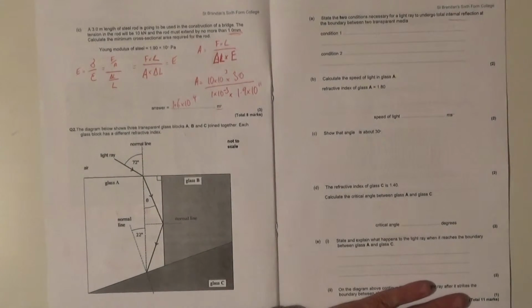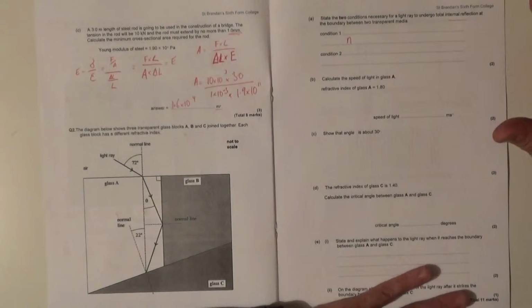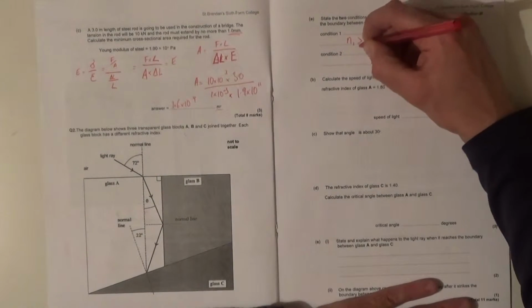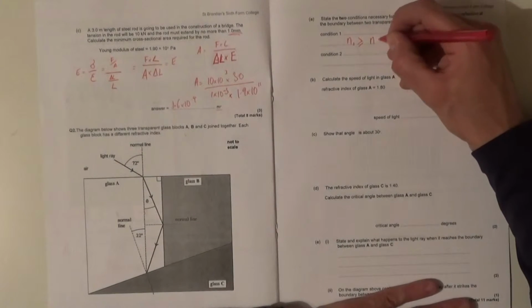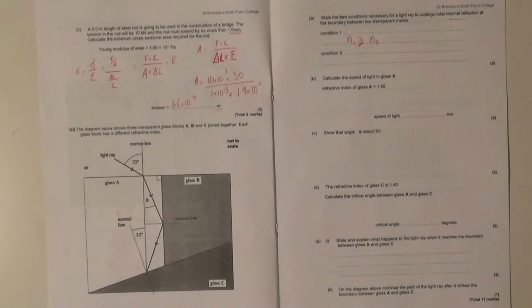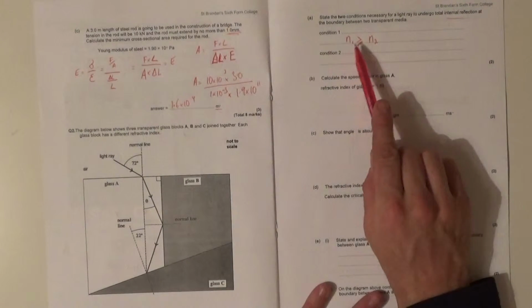For something to undergo total internal reflection, first of all, you can put this into words, but the refractive index of the incident material, the first material, must be greater than the refractive index of the second material. So N1 is greater than N2, and that's the first thing. So you want to put that into words. A lot of people just got it the wrong way around. The second medium must have a lower refractive index than the first one.